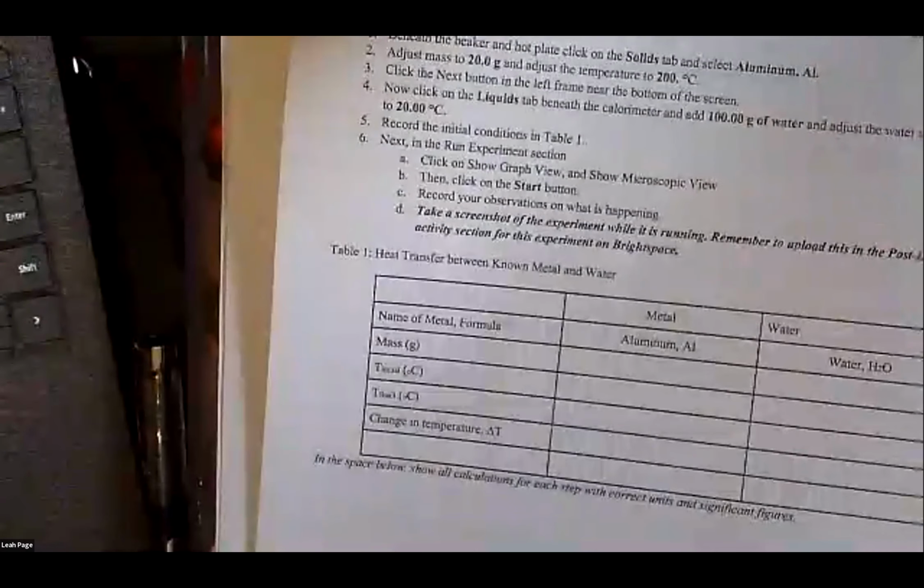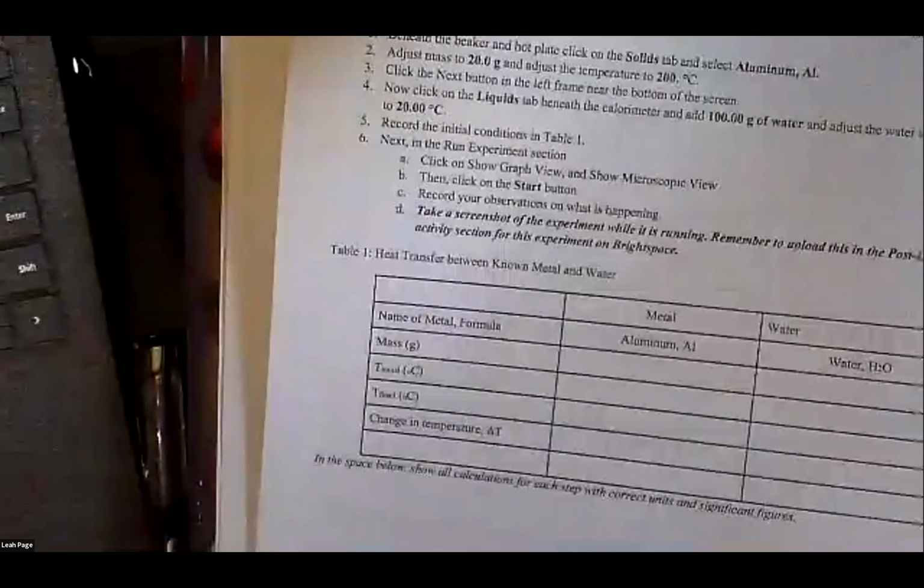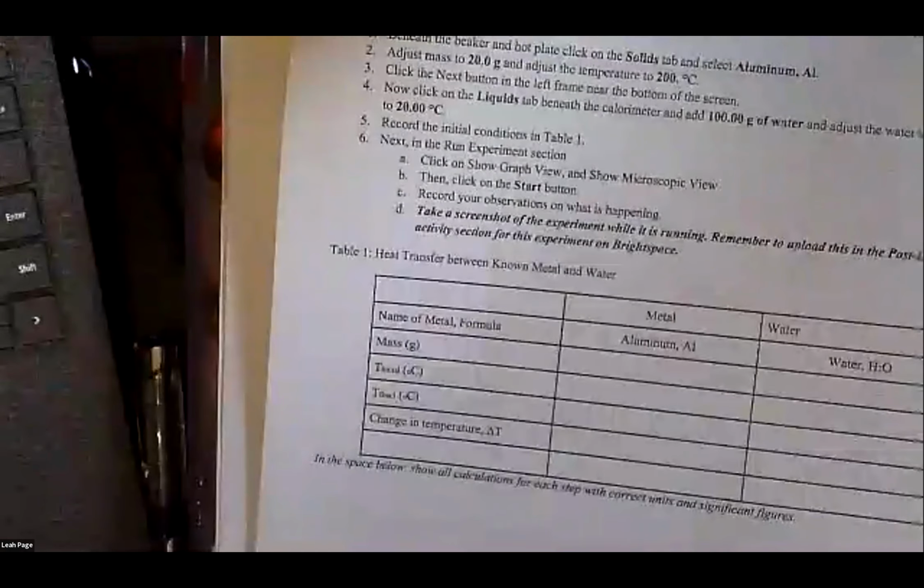You know how it says in the space below? Yeah, so I want you to show your work just like the last lab, meaning just do one, depending on the question. So under the table, you just have to show one calculation. But on the other questions, like the part A and part B questions, if they're asking you to solve for something, yes, I want you to show your work.